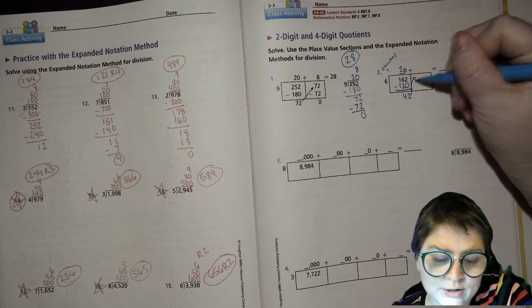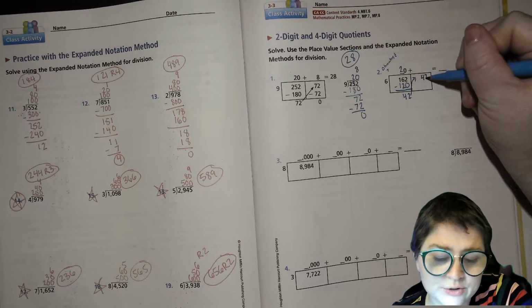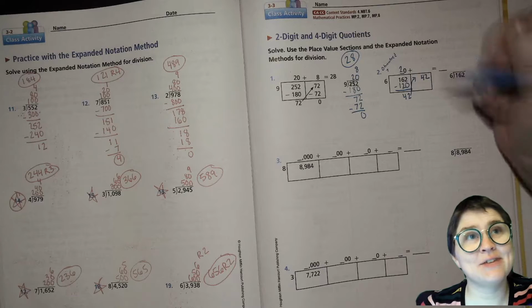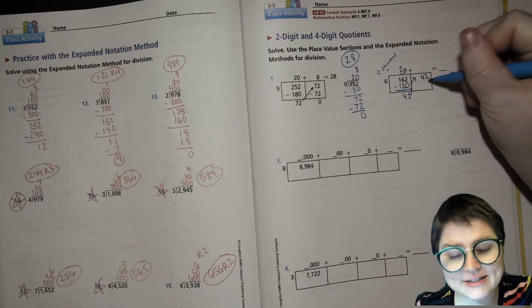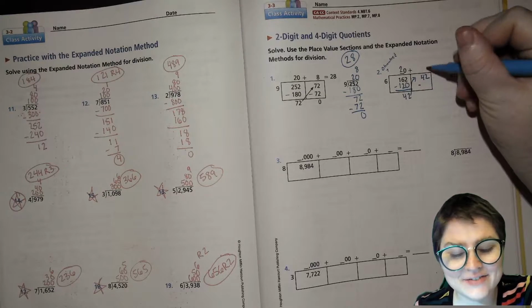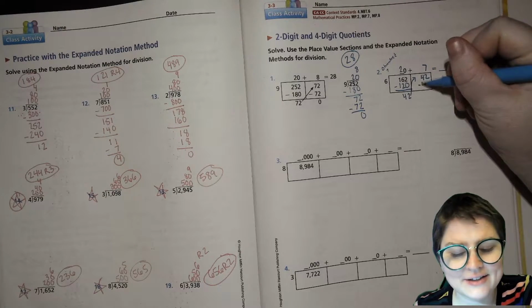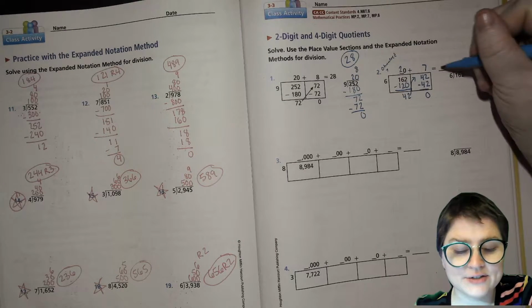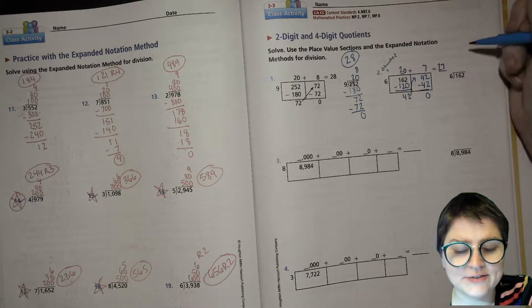Bring it over. 42. Now the question is, how many 1s do you multiply by 6 to get 42? It's 7, right? And that is 42. And then you have 0. So then your answer is 27.